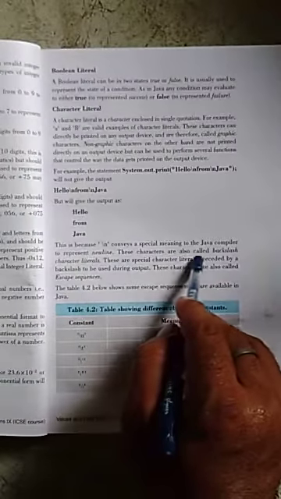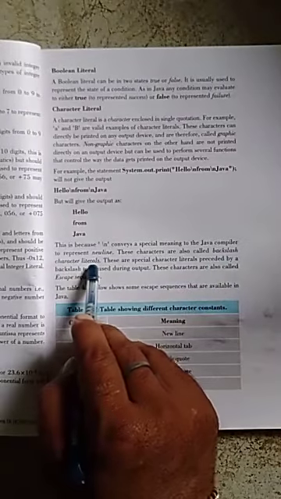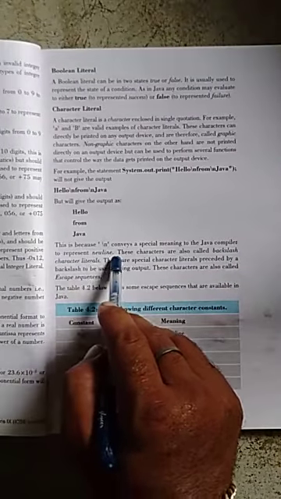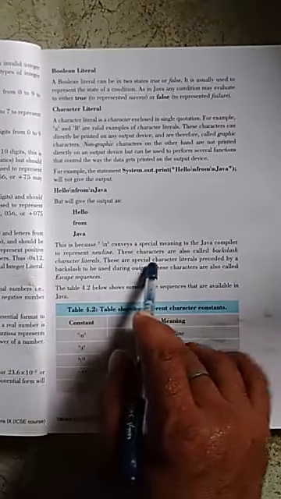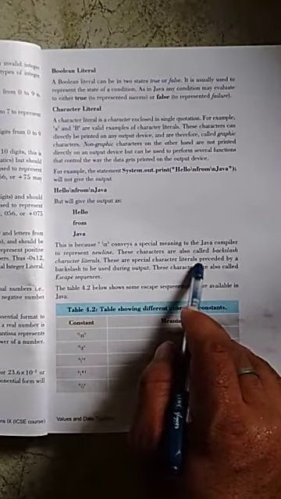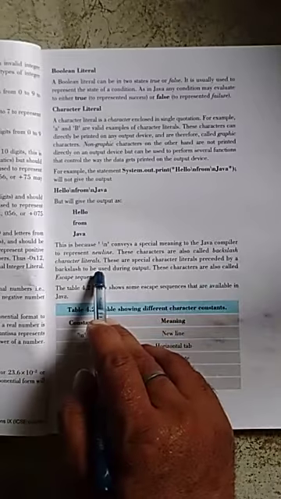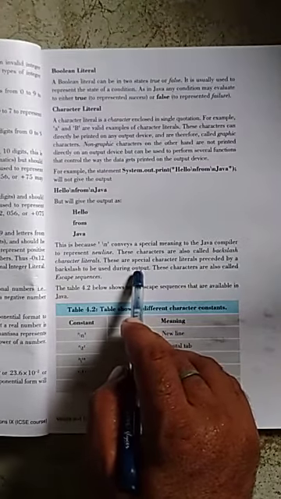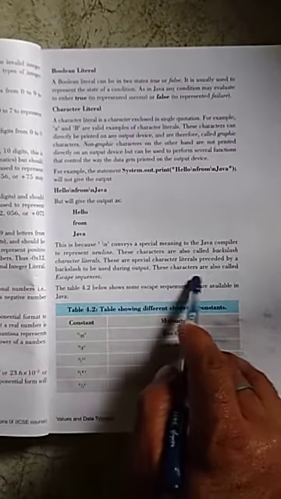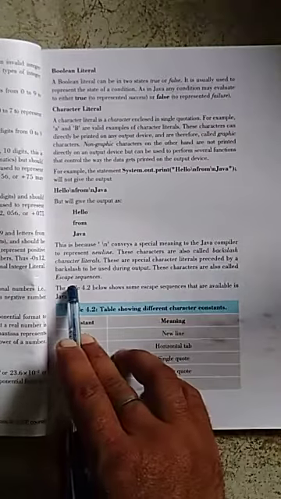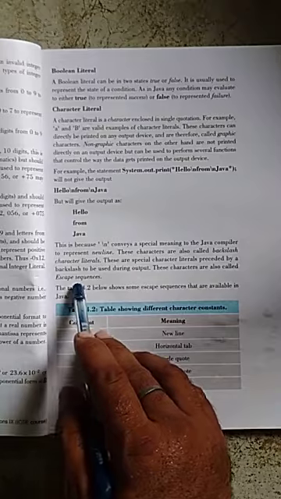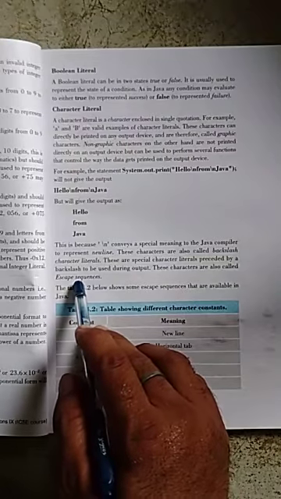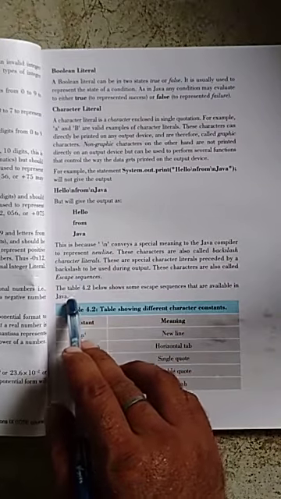These characters are also called backslash character literals. They are special character literals preceded by a backslash, used during output. They are also called escape sequences.